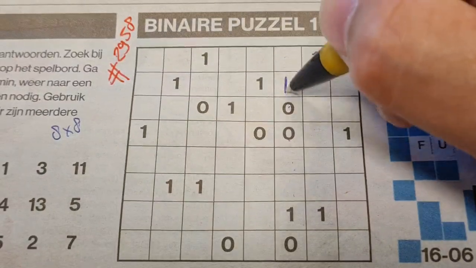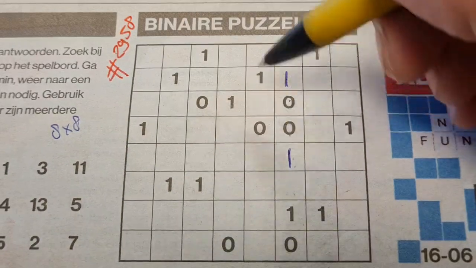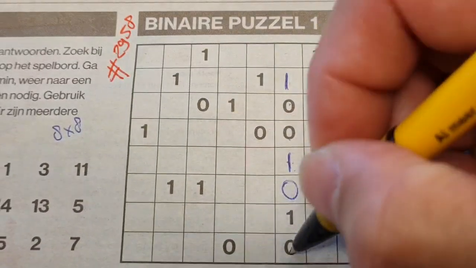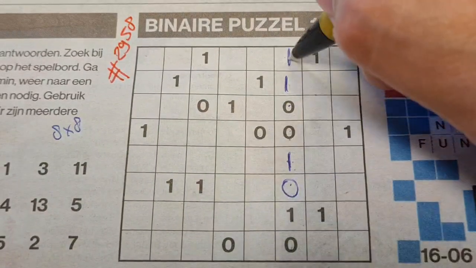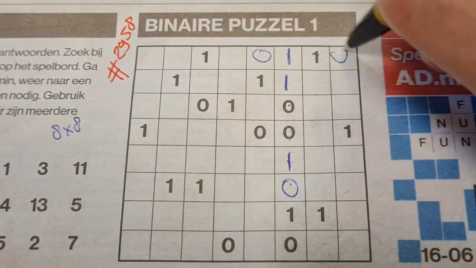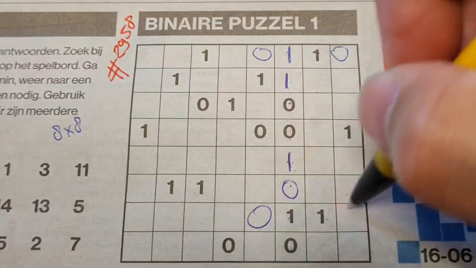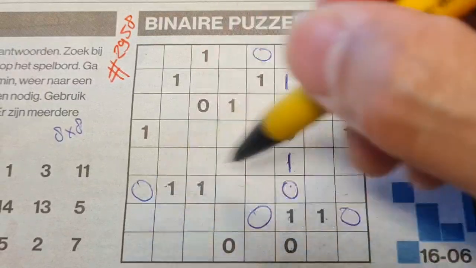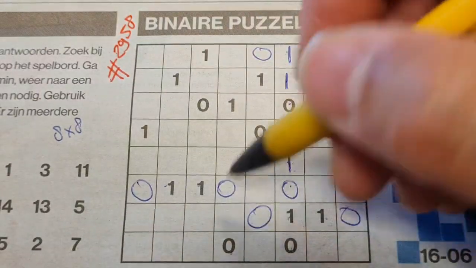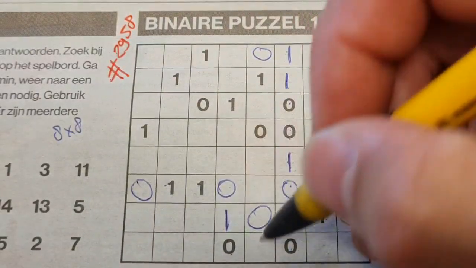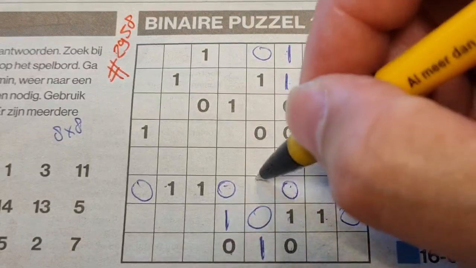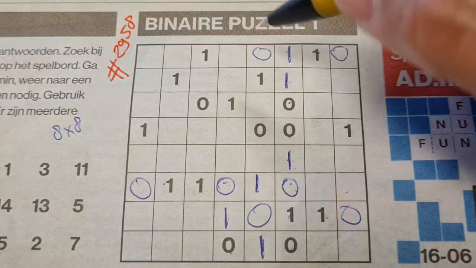Double O, here one, there one. Between 2 ones comes an O. Now we have 4 O's, so the rest are ones. Double 1, here no, there no. Between 2 O's comes an 1.